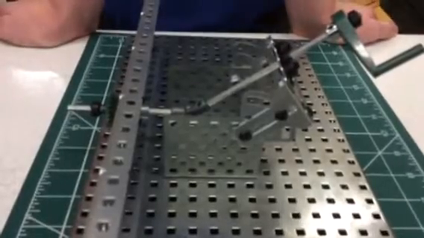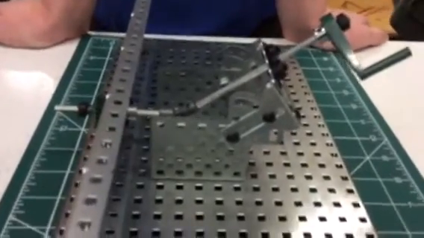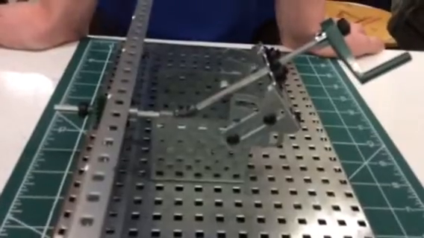What changes? Neither. They are constant. Okay, so the angle of the output changes, right? Yeah. Okay, thank you very much.